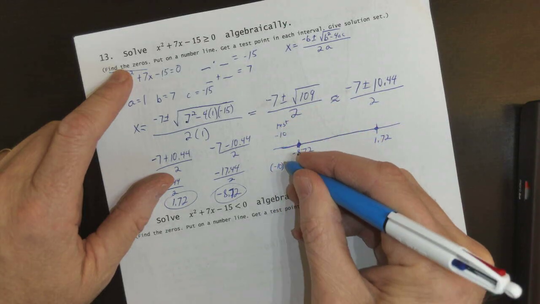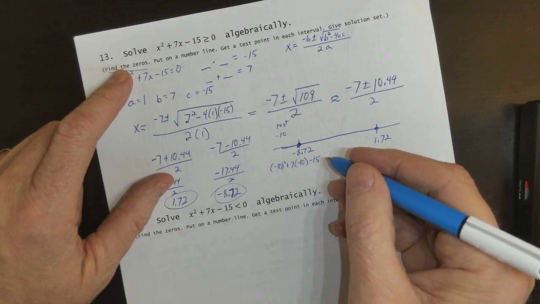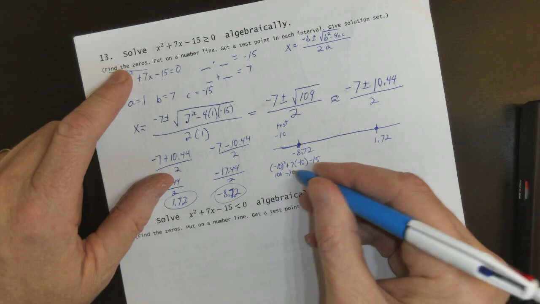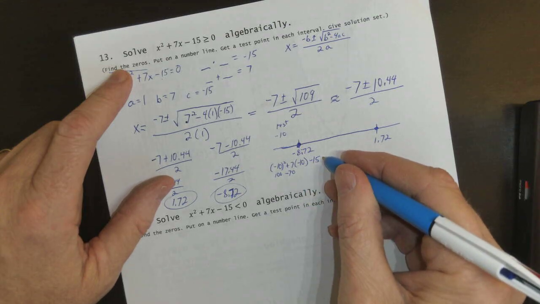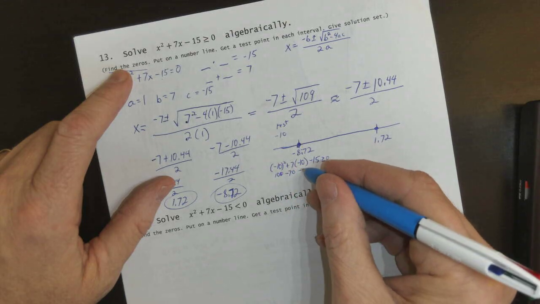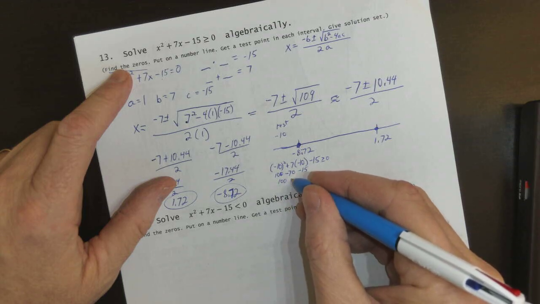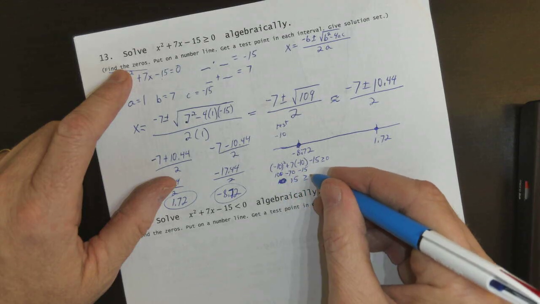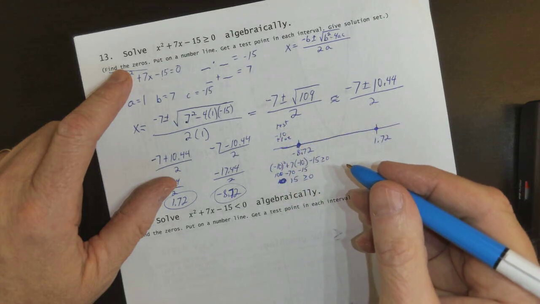That is negative 10 squared plus 7 times negative 10 minus 15. And then that's 100 minus 70. And then I'm seeing if this is greater than or equal to 0, by the way. That's 100 minus 70 minus 15. Well, 100 minus 70 is 30, minus 15 is 15. Is 15 greater than or equal to 0? This is true. It's true here.